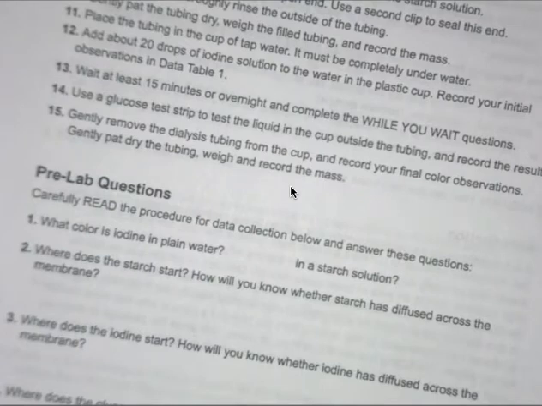Number 3, where does the iodine start? So where did you originally put iodine? How will you know whether iodine has diffused across the membrane? Once again, where is starch located initially? What happens when you combine starch and iodine?